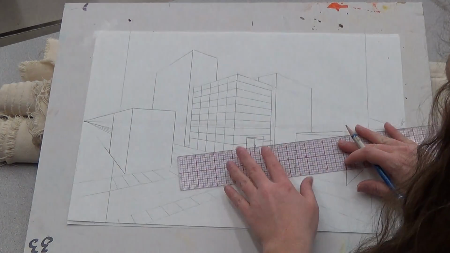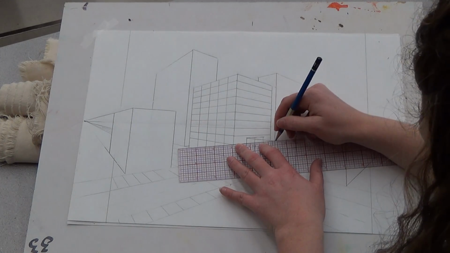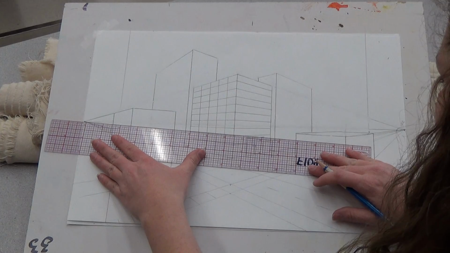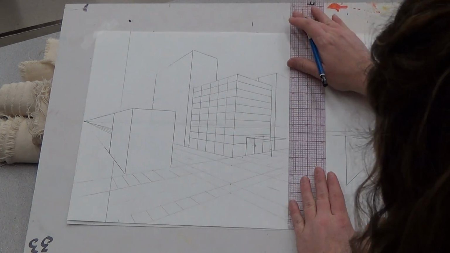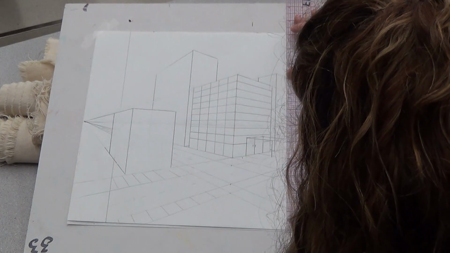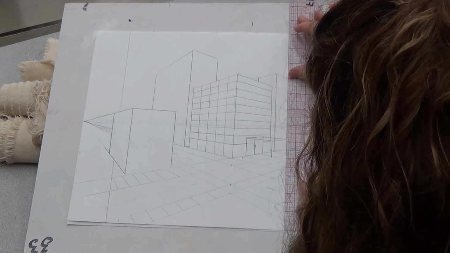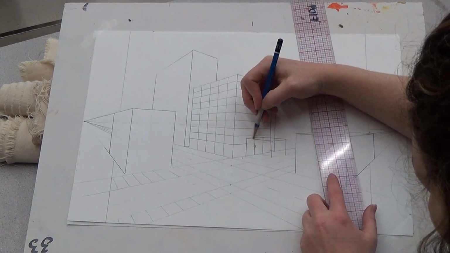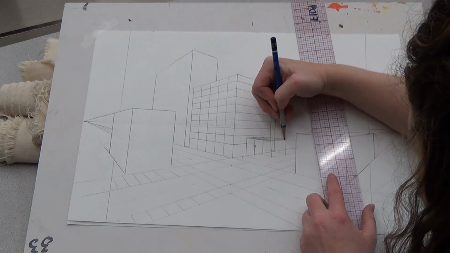And then this side of the awning has to go to this VP. It's like the crisscross of the box. You've got to match up your corners. Where that one matches, that's where it would go straight down to the pavement. And then that would be the awning, or the overhang you'll see in the big cities.